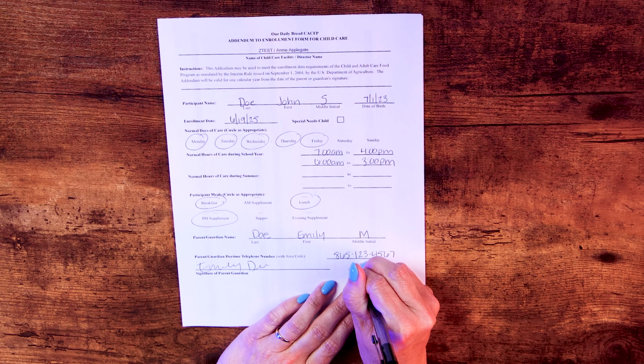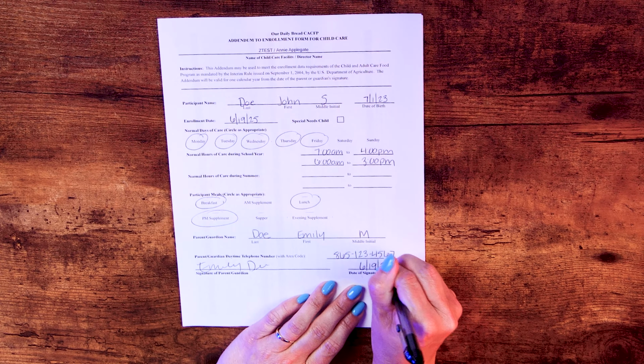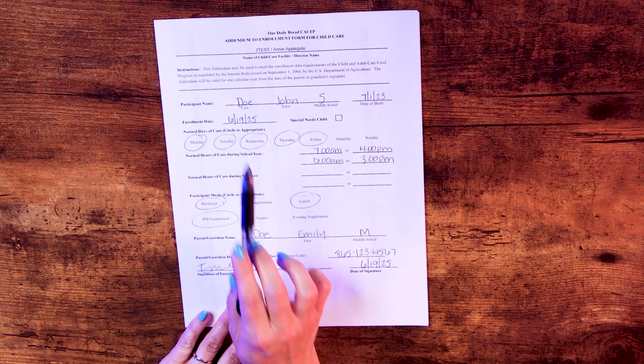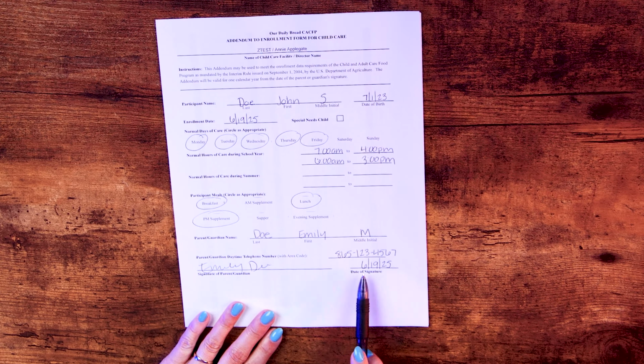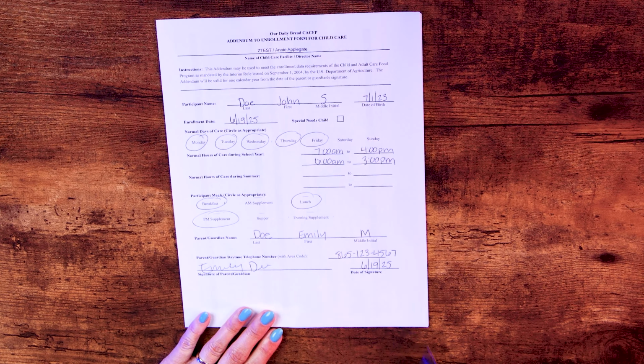So it's important to make sure that the parent is putting the correct date that the child starts so that you are able to claim that child for every single day that he was there. This is only going to apply for new enrollments. If it is a renewal, then this date can be whatever day that the parent signed it because the child has already been enrolled as of this date up here. So if it's a new enrollment, make sure that they are dating this for the day that the child started.